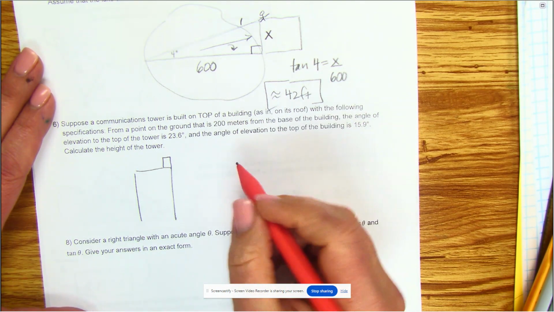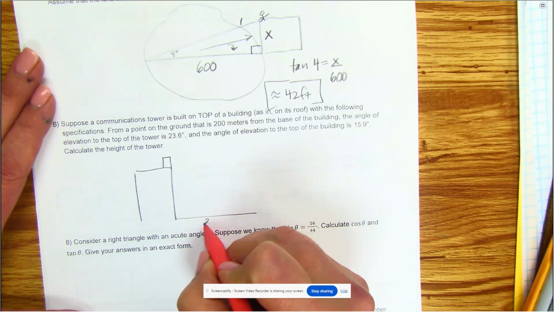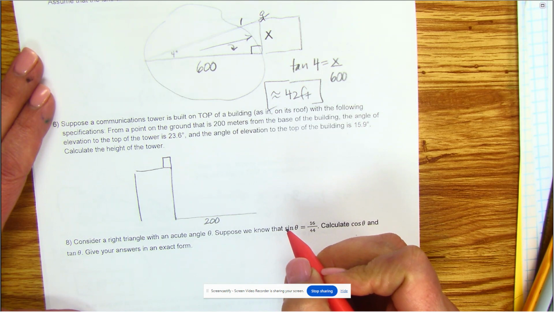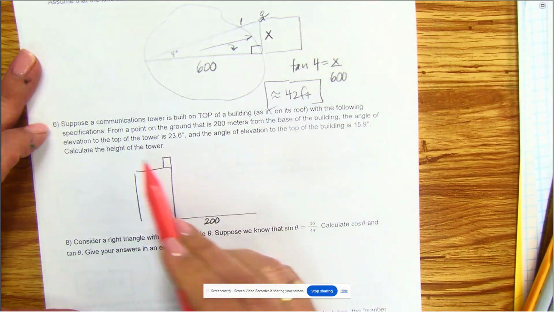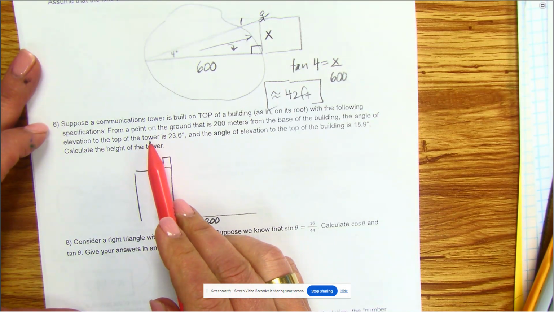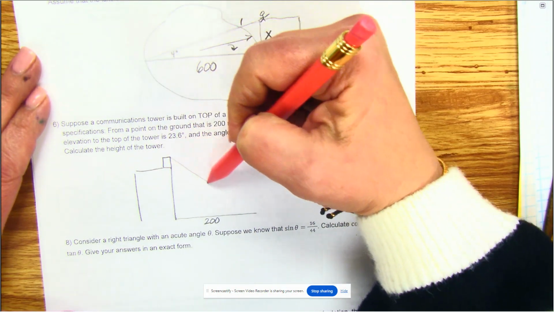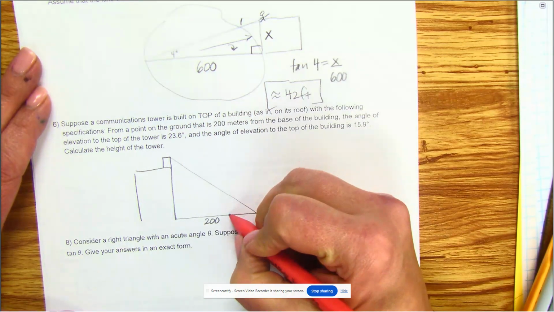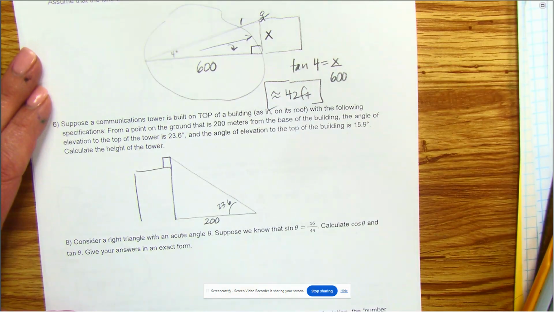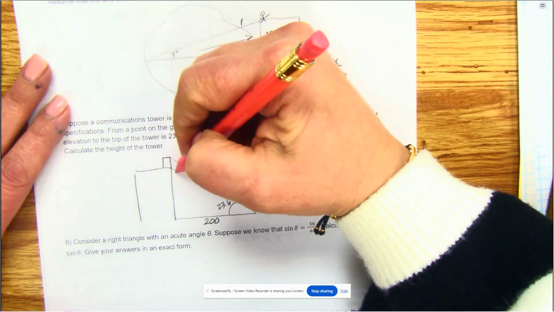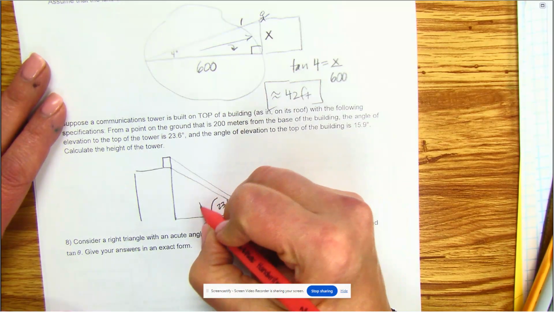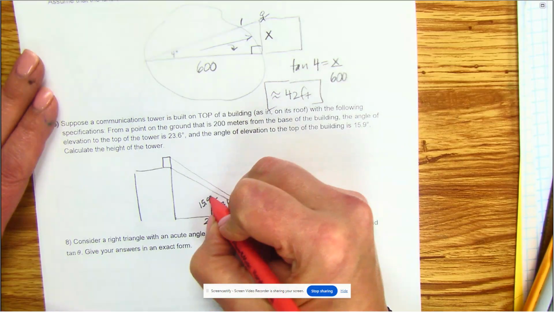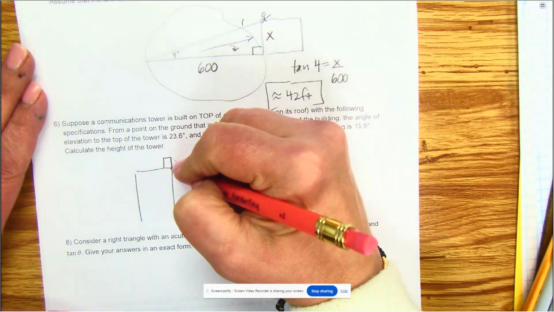From a point on the ground that is 200 meters away, the angle of elevation to the top of the tower is 23.6, and the angle of elevation to the top of the building is 15.9. Calculate the height of the tower.